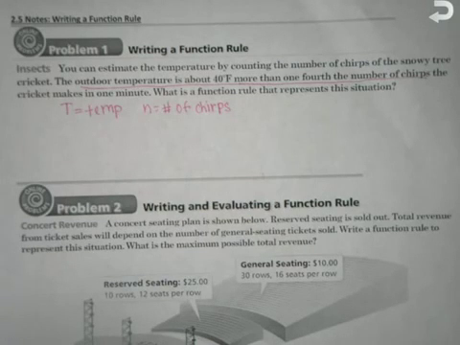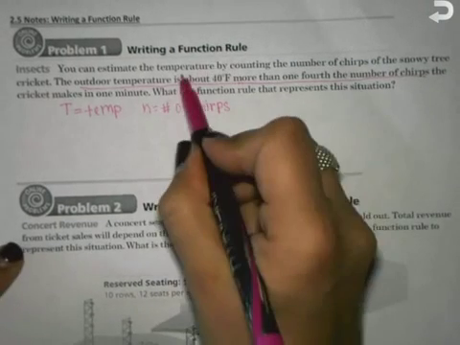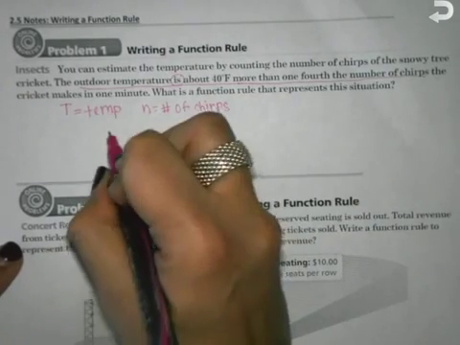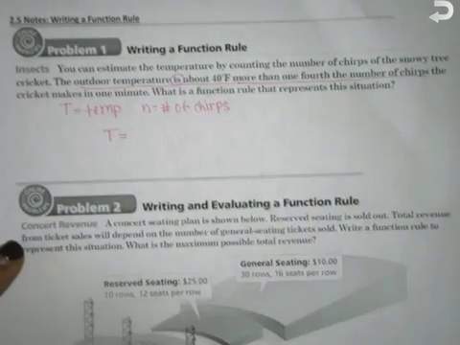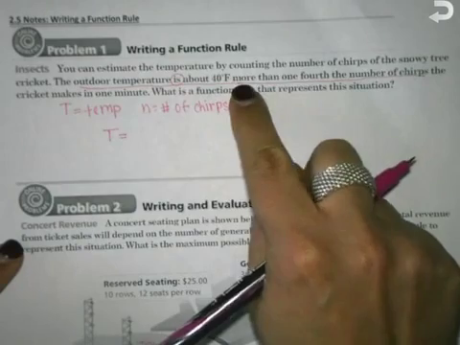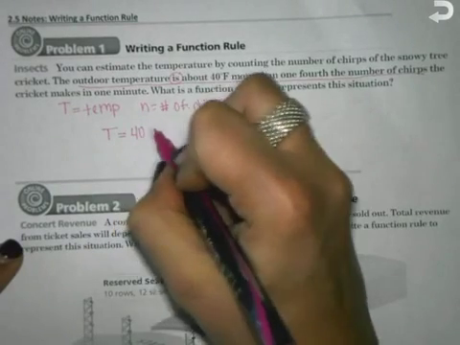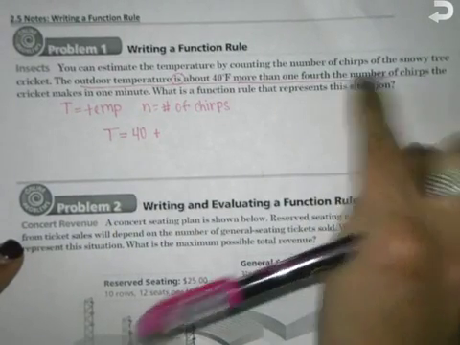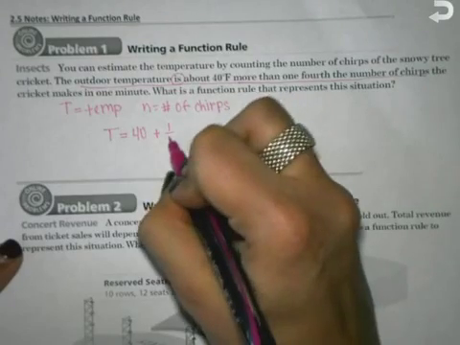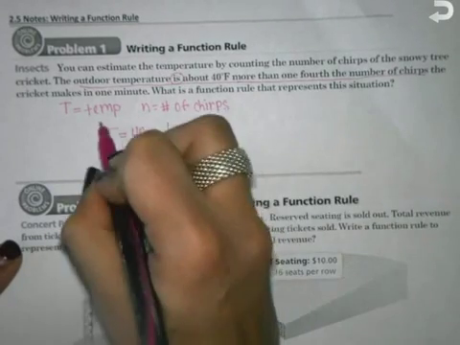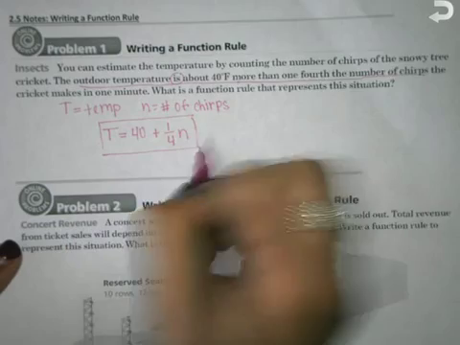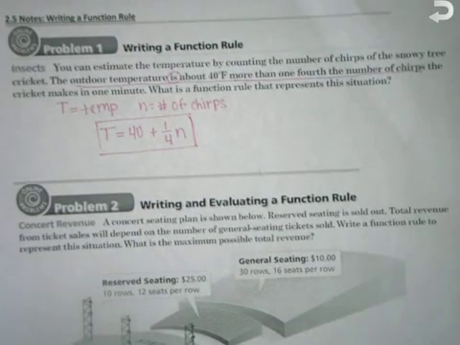So then we're going to write an equation out of this. The outdoor temperature is, what does is mean, guys? Equal. So that's going to be T equals about 40 degrees more than, so that's going to be 40 plus 1/4 the number of chirps, 1/4 N. That's your equation. All we are doing in this part is translating from a word problem into an equation. That's all we are doing. Make sense? Easy? Okay, so let's look at page 129.